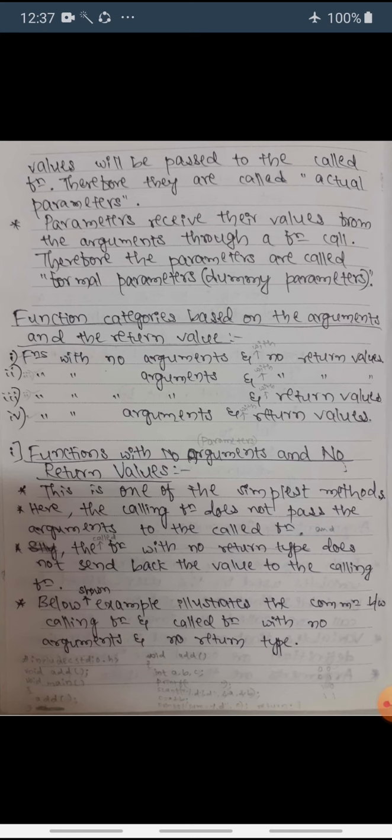Until and unless arguments are passed to the parameters present in the function definition, these parameters will not receive any values. So the function call sends the values of arguments to the parameters in the function definition. So arguments in a function call are called actual parameters, and parameters which receive the values from arguments written in the function call are called formal parameters or dummy parameters.